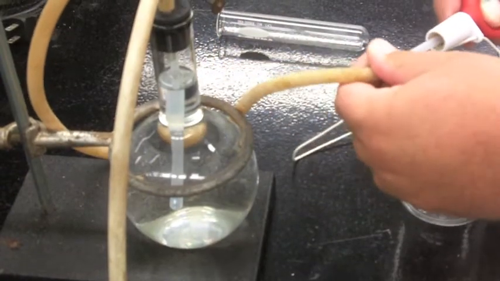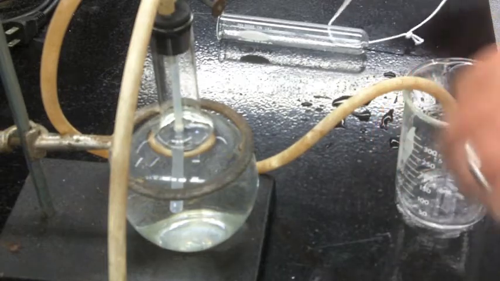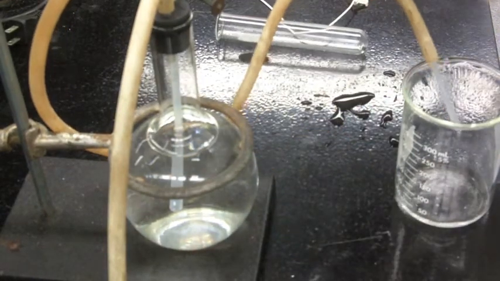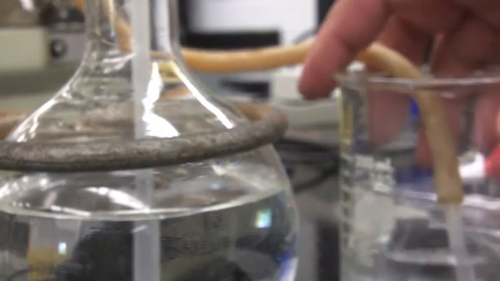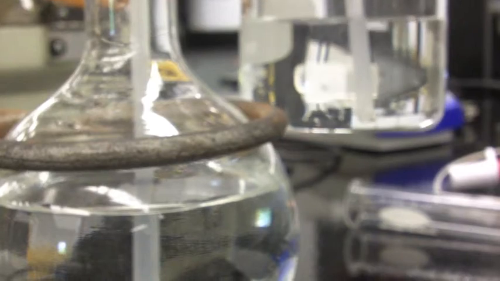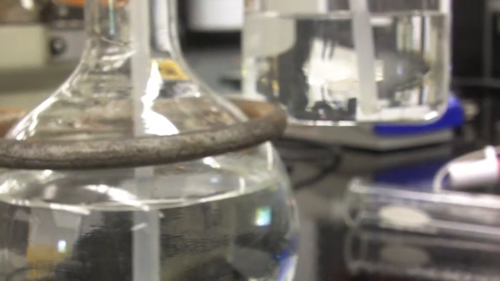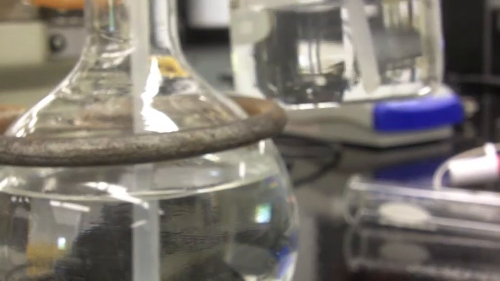Now the first thing you need to do is get a siphon going. You can either push it or pull it, but you need to get a siphon going from the Florence flask into a beaker. Now we want to make sure that the water pressure doesn't add any additional pressure. If the siphon's active, you should see the water level go up and down. You can see how it goes up and down here when we move it.